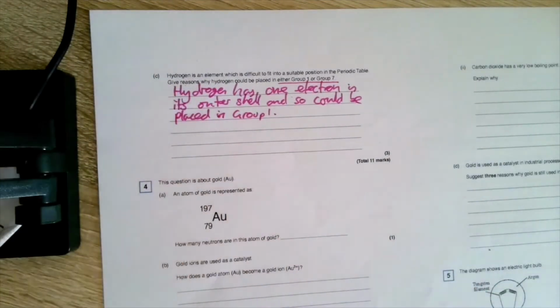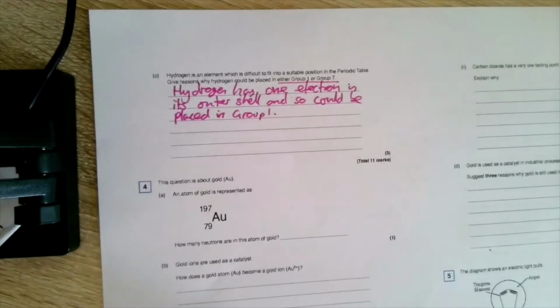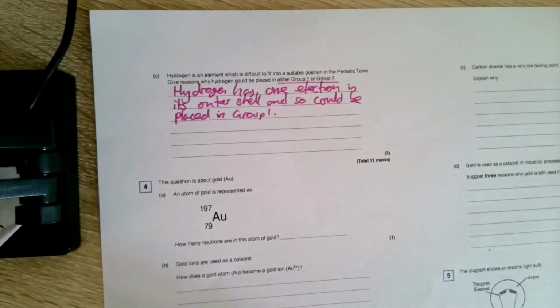However, it is a non-metal and so could be placed in group 7. It has a low melting point and low boiling point, whereas we know, like it's a gas at room temperature, whereas we know our group 1 metals are solids at room temperature. They're still relatively low compared to metals, but not in comparison to hydrogen.